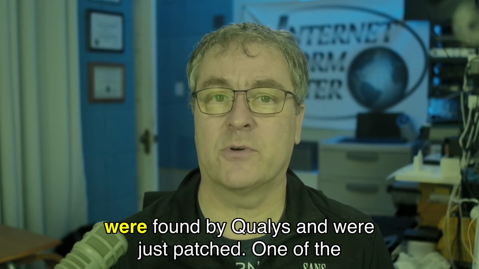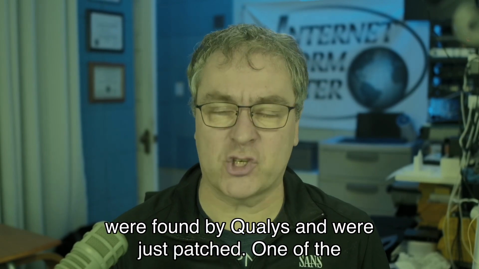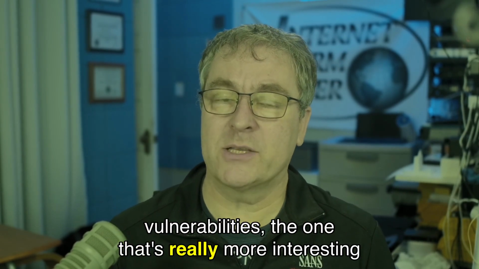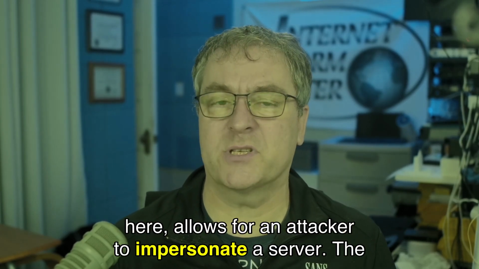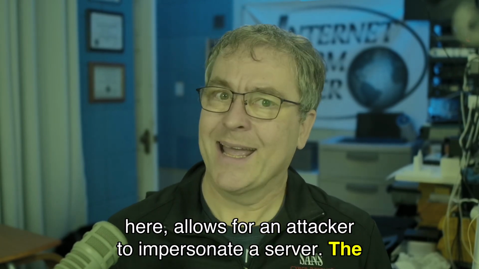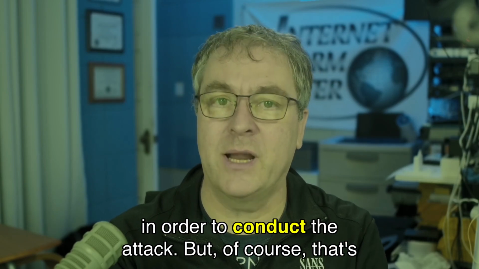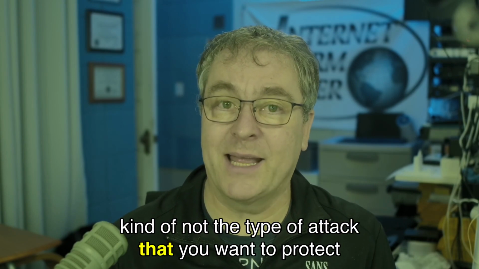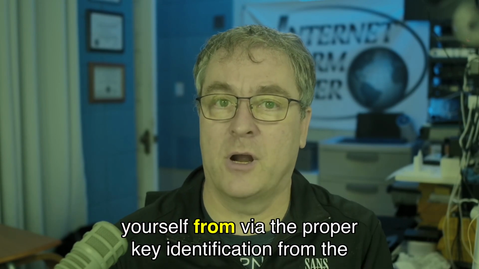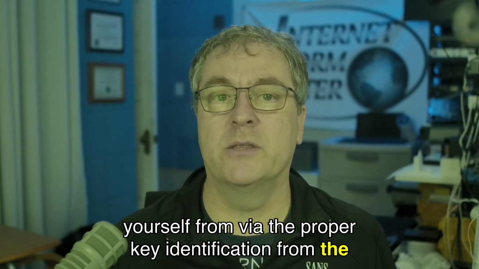And we do have two new vulnerabilities in OpenSSH. The vulnerabilities were found by Qualys and were just patched. One of the vulnerabilities, the one that's really more interesting here, allows an attacker to impersonate a server. The attacker needs to have a machine-in-the-middle position in order to conduct the attack. But of course, that's not the type of attack that you want to protect yourself from via the proper key identification from the server.